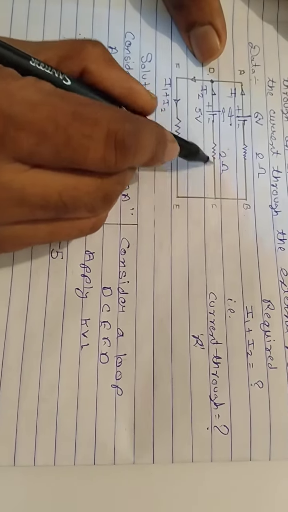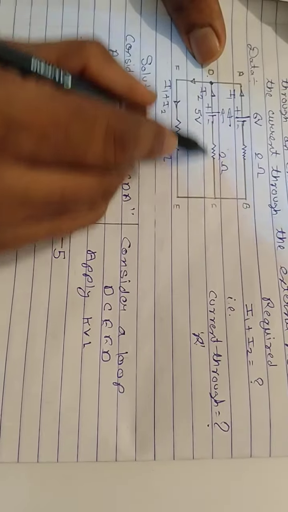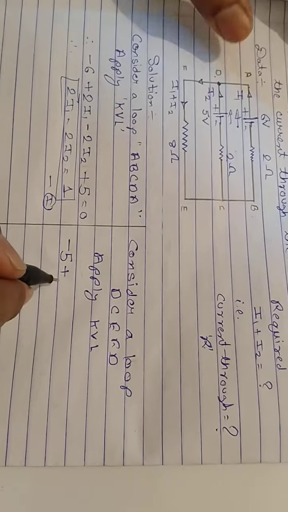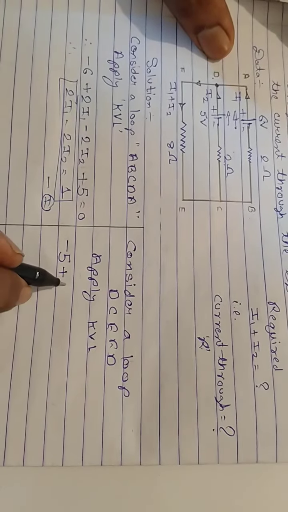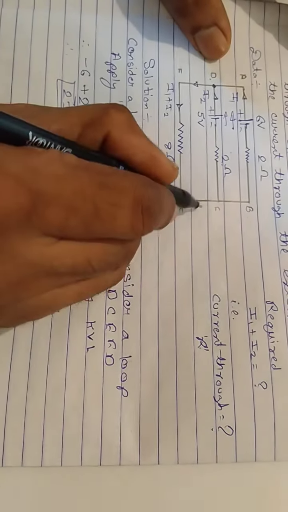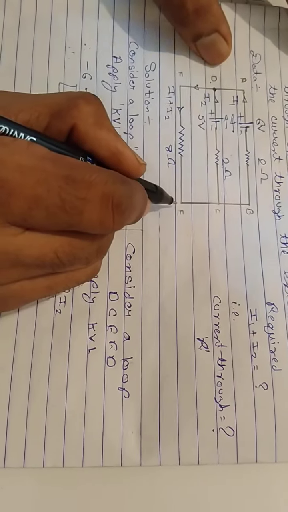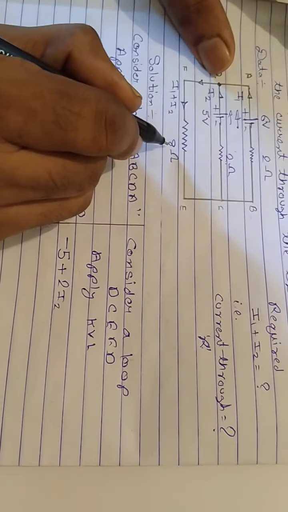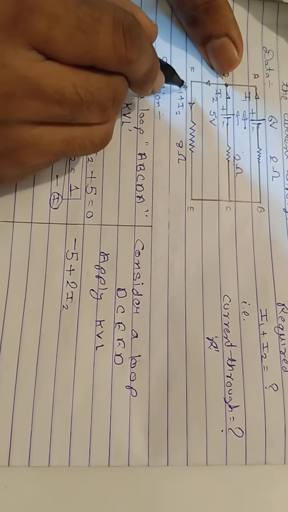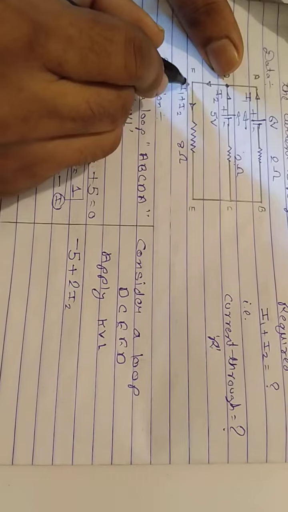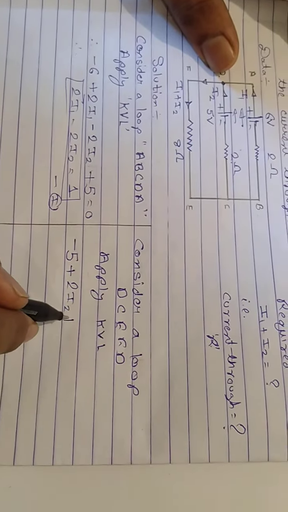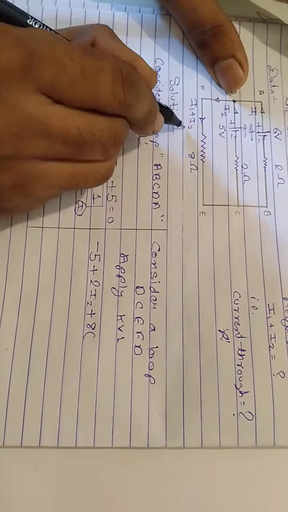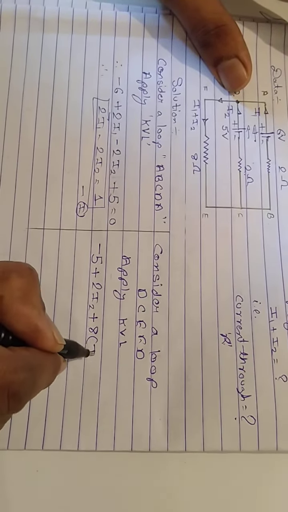The second component I get is 2 ohm. The direction of current is opposite to my direction, so I take it as positive. Opposite means positive. So 2 into I2. Moving further, C to E, there is no component. E to F, there is another component, 8 ohm. The current flowing through the 8 ohm is opposite to my tracing direction, so I take plus 8 times the current flowing through the 8 ohm. What is the current flowing through the 8 ohm? I1 plus I2.